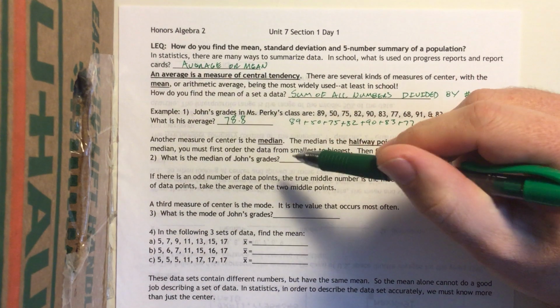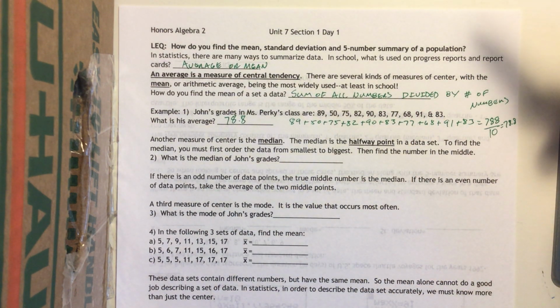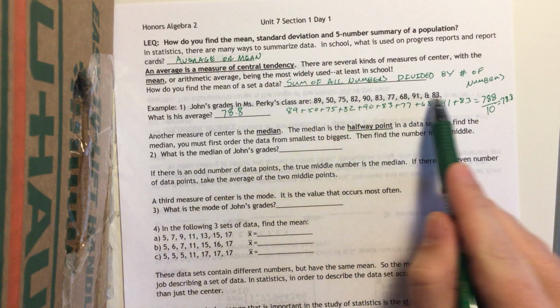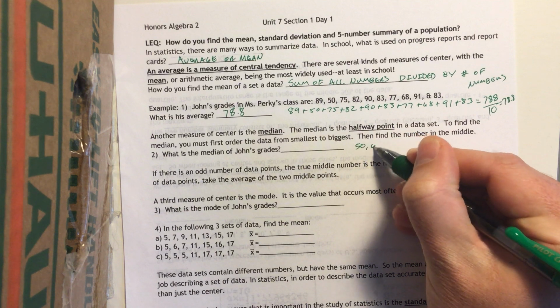There is another measure of center. It's called the median. The median is the halfway point in a data set. To find the median, you must first order the data from smallest to biggest, and then find the number in the middle. So if I rewrite these 10 numbers in order, it would have been nice if they had just done that for us to begin with, but they did not.